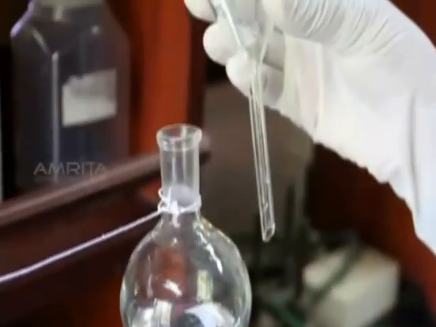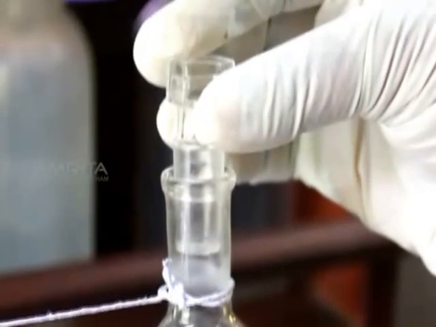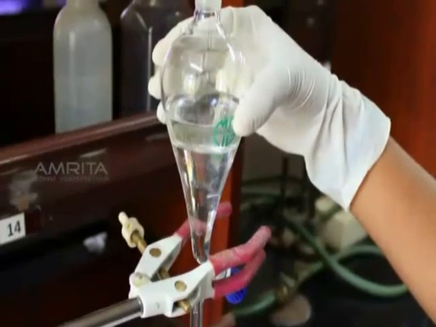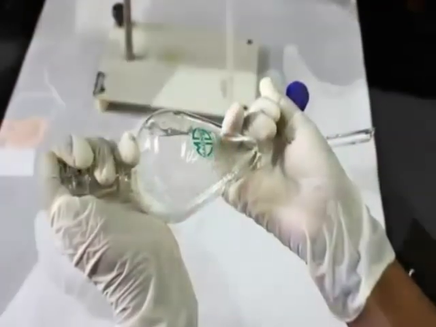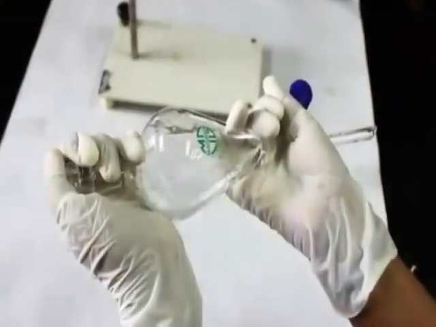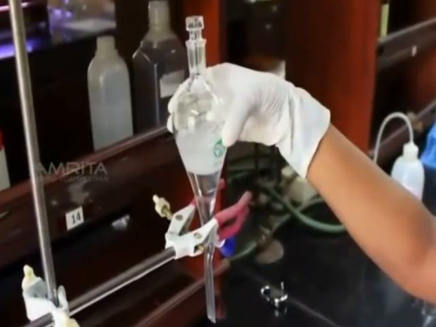Close the separating funnel with a cork. And now remove the separating funnel from the stand. Invert it and shake the mixture gently. Now open the tap to release the air and return the separating funnel with the mixture on the clamp.